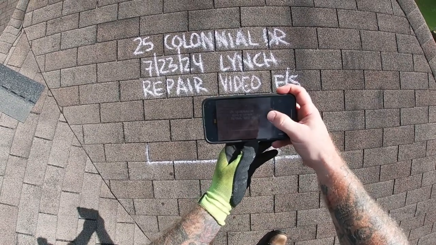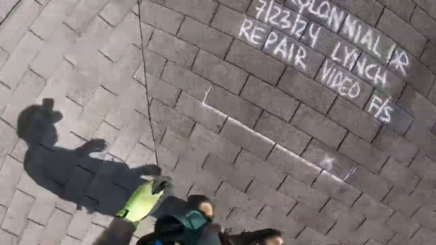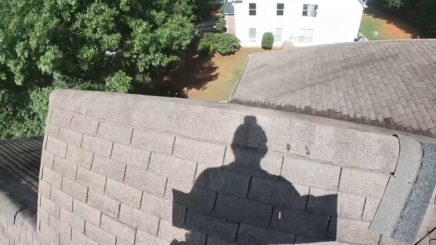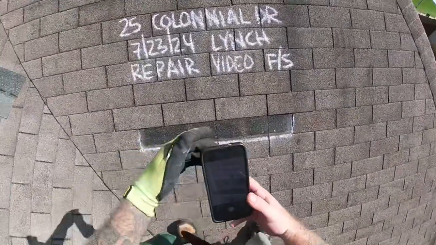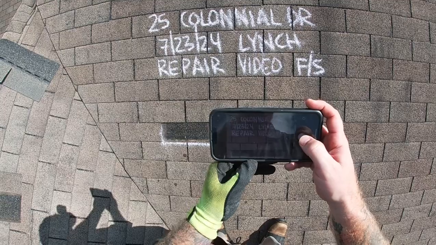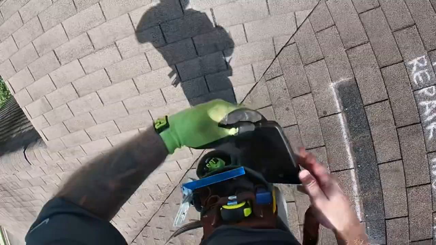So we take overviews, close-ups. Now that the tar strips have been broken, the nails have been removed, this should just easily pop out. No tearing in the shingle. So I need to take overviews and close-ups of that. Get the right angle, there you go.